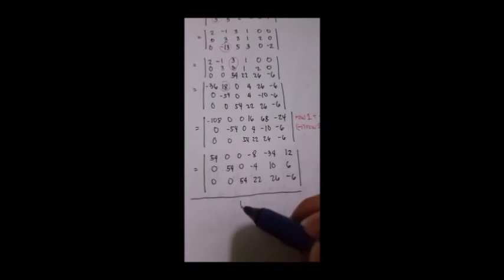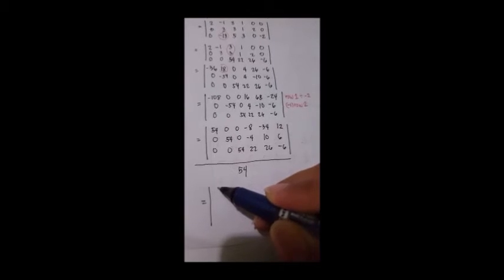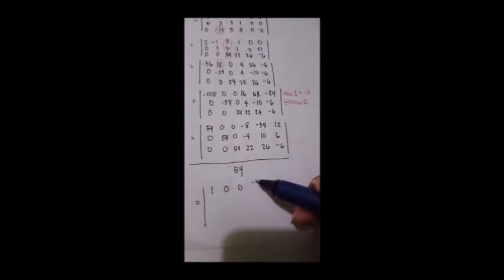Okay, so, dividing the matrix with 54, para maging identity matrix siya, we can now come up with 1, 0, 0, negative 8 over 54, negative 34 over 54, 12 over 54, then 0, 54 divided by 54 is 1, and then 0, negative 4 over 54, 10 over 54, 6 over 54, and then we have 0, 0, 54 divided by 54 is 1, and have 22 over 54, 26 over 54, we have negative 6 over 54.